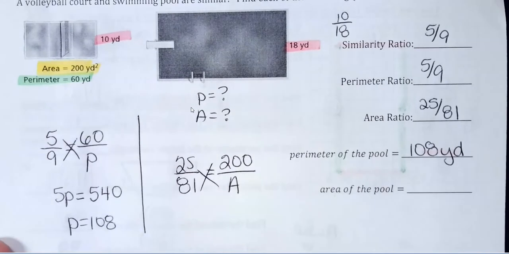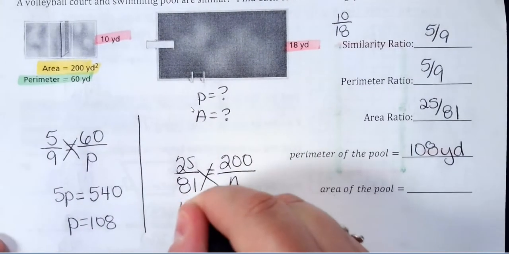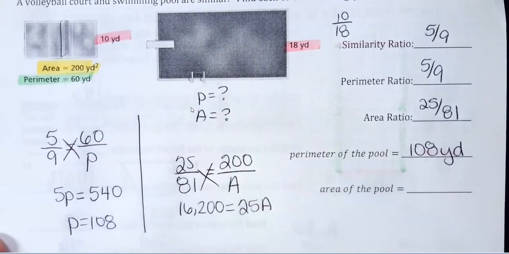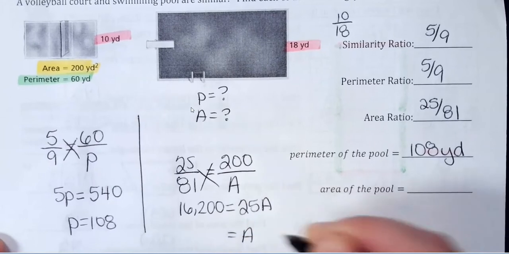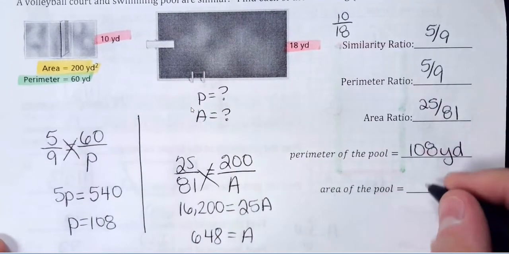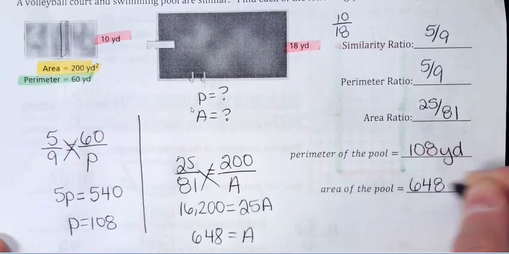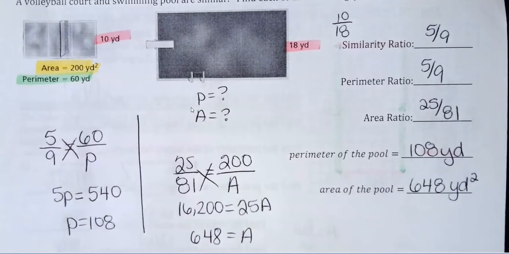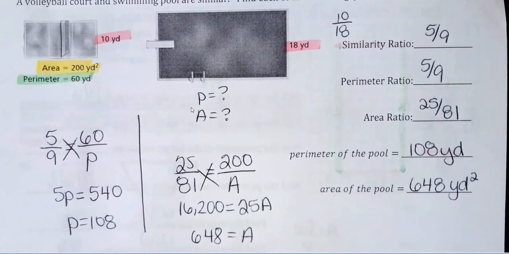And then this is going to be like a huge number. So 16,200. And then 25 times my area. And then, did anybody divide that? I think it's a nice 648. Sweet. All right. So for 648, now, if we're talking about area, I can have a label here because it's in yards, but it's talking about square yards is what that would include.